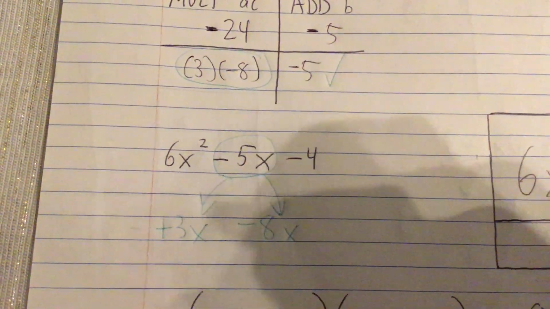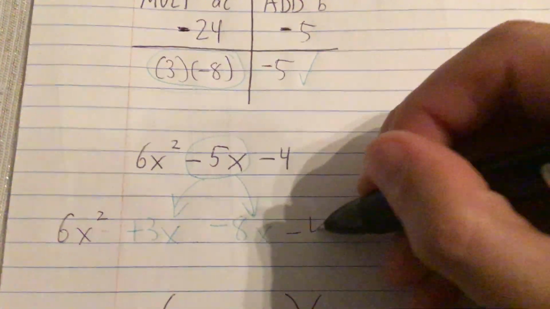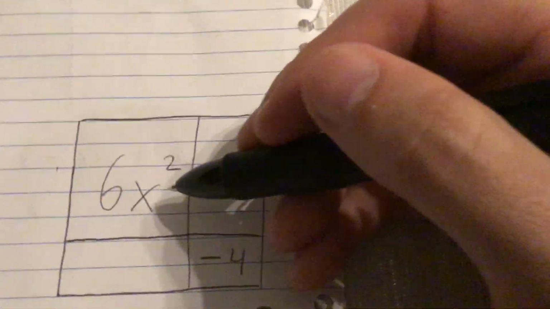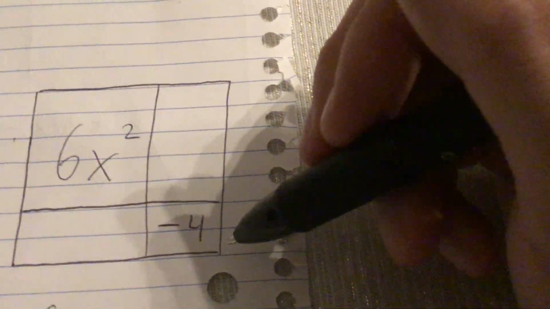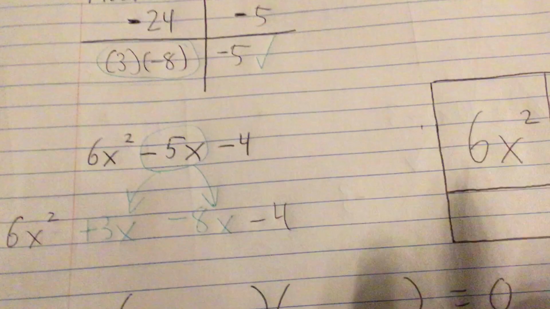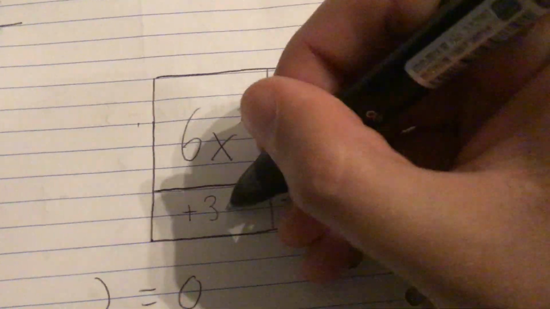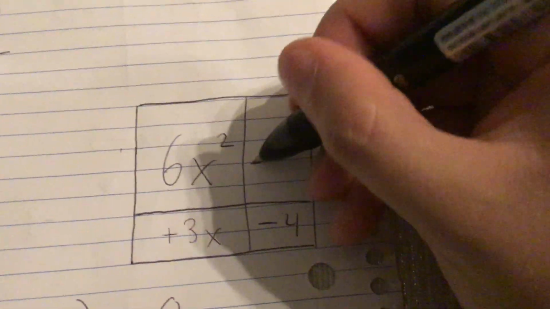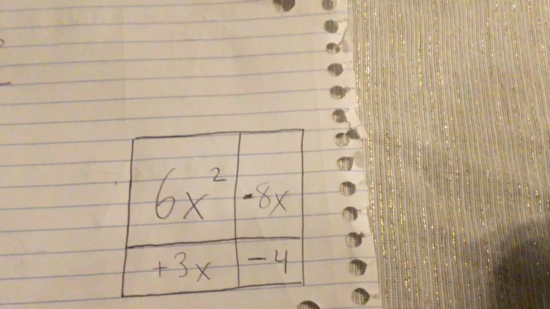So now I've got 6x squared plus 3x minus 8x minus 4, where 6x squared goes in the top left, big fella, and the bottom right is the C, the little fella, negative 4, and the split bx's can go here. So my split bx's are positive 3x and negative 8x, so it doesn't really matter. I'm going to put positive 3x in the bottom left and negative 8x in the top right. Okay, now we're in business.